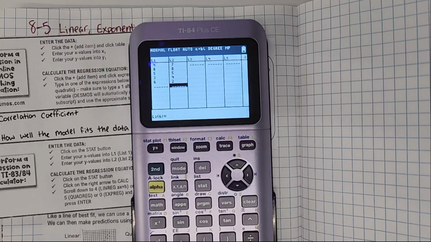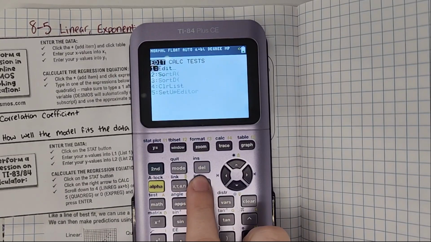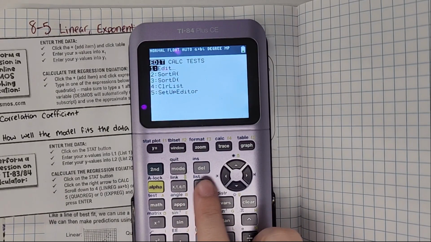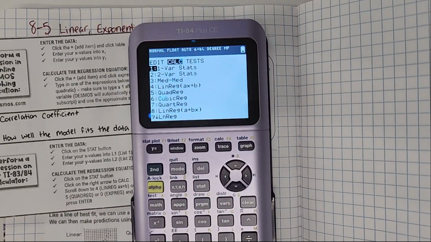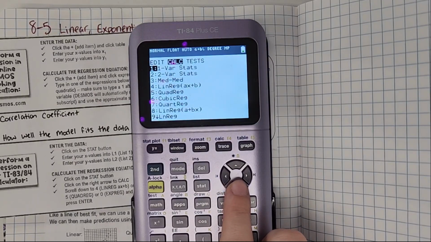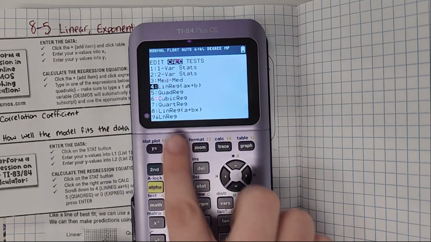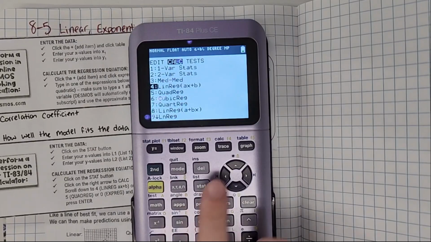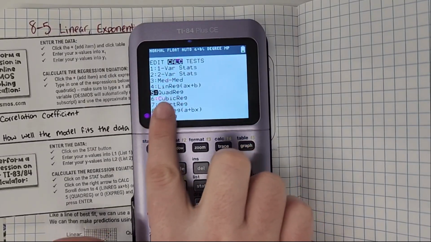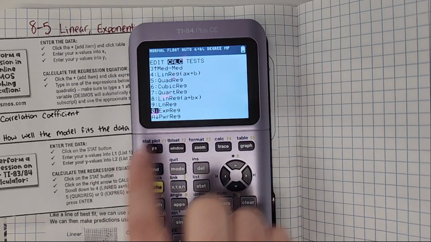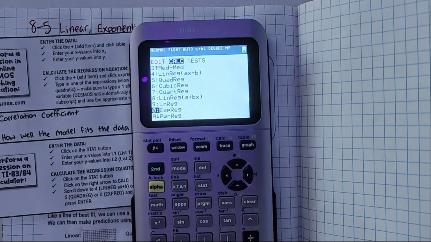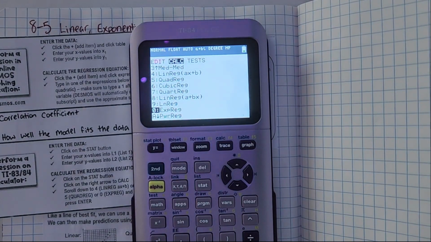All right, so now that I have that, to calculate a regression equation, you're going to hit the stat button again. Then you're going to press the right arrow button to get to the calculate menu. And then you're going to scroll down to whichever regression you're looking for. You could be using linear regression as number 4. You could be using a quadratic regression as number 5. Or you could be using an exponential regression. So this is going to allow the calculator to create that equation for you.